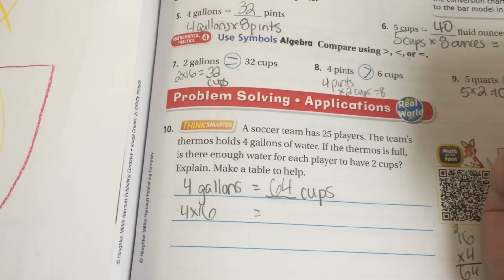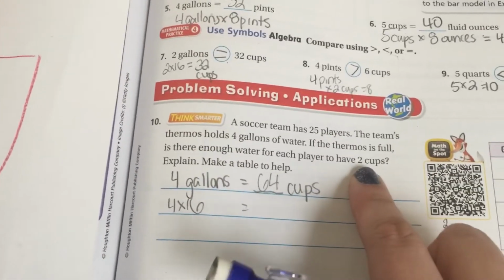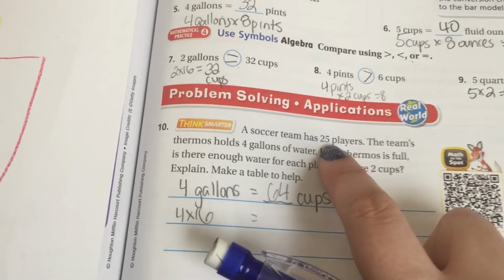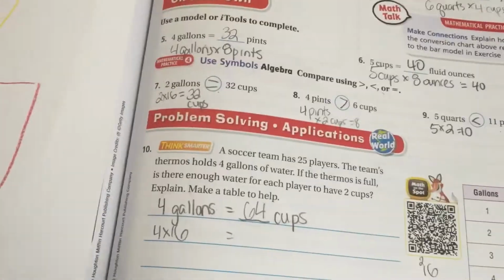So there's 64 cups. And it says if the thermos is full, is there enough for each player to have 2 cups? Well, if each player had 2 cups, that's 25 times 2. That's 50. 64 is more than enough cups for each player, so they have plenty to go around.